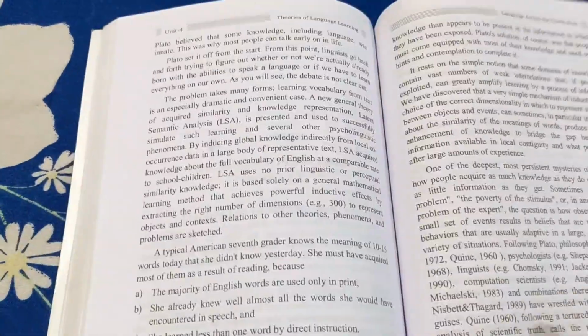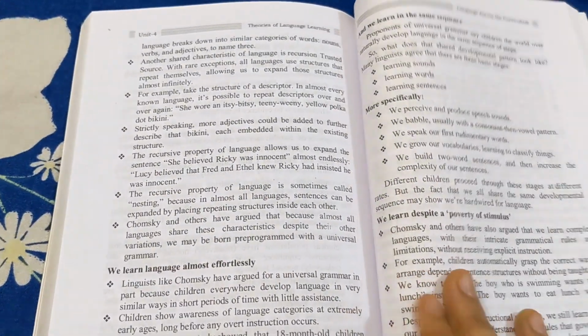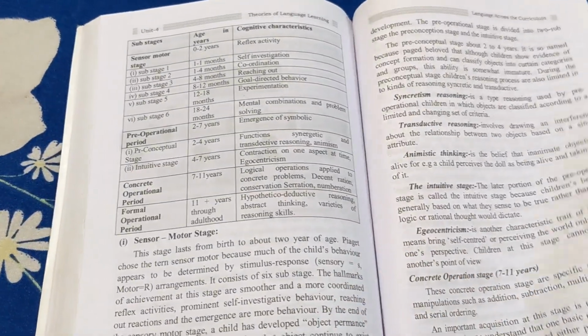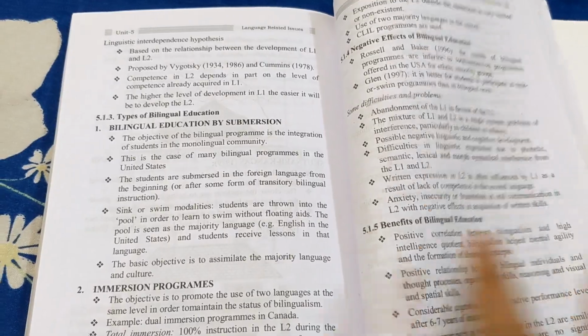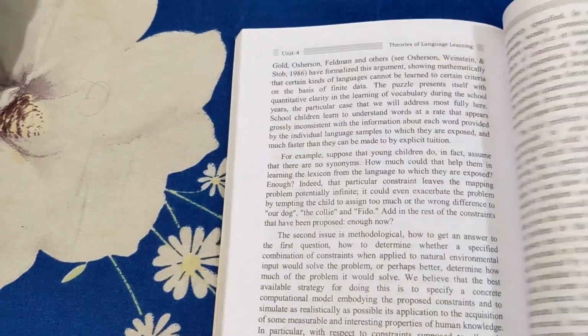So at the backside of Unit 3, you will be having some review questions.